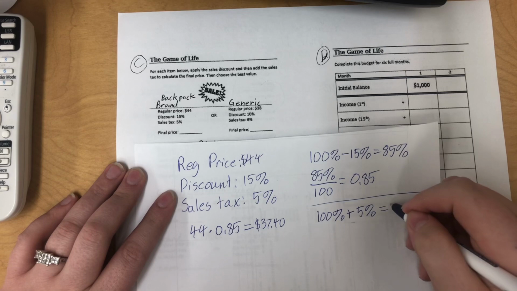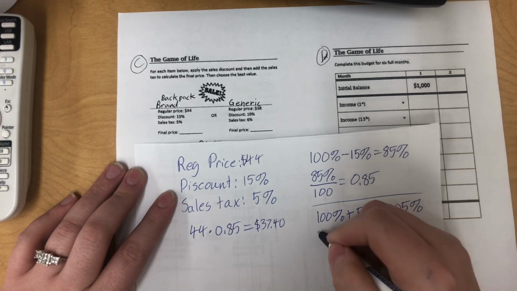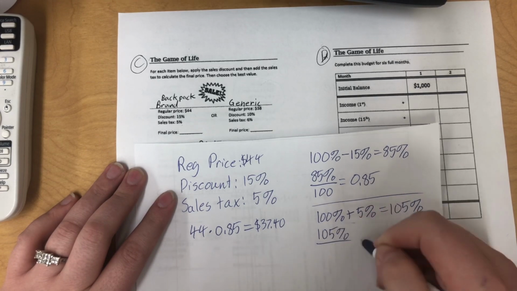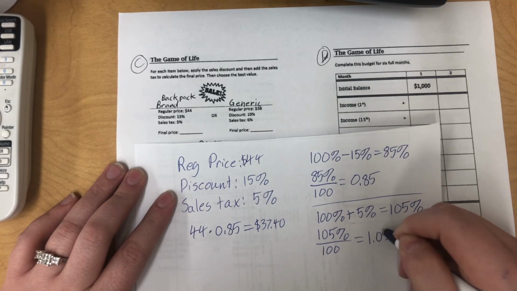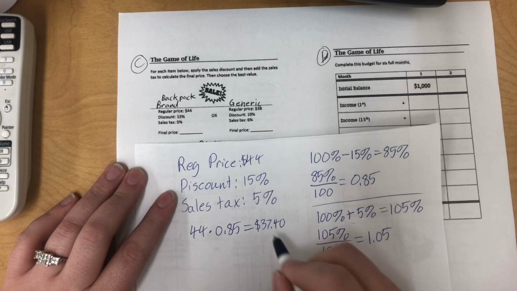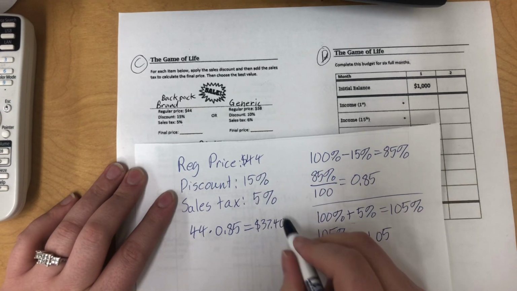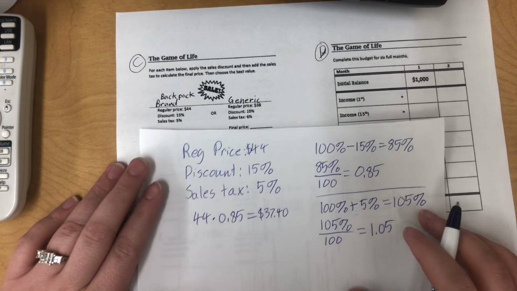So a little bit of basic math, that gives me 105%. I'm going to convert that to a decimal by dividing by 100, and that's going to give me 1.05. Now, just like I did with the regular price and the discount multiplier, I'm going to take the discounted price and the sales tax multiplier and multiply those together.